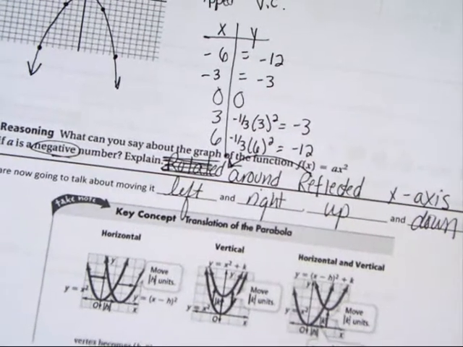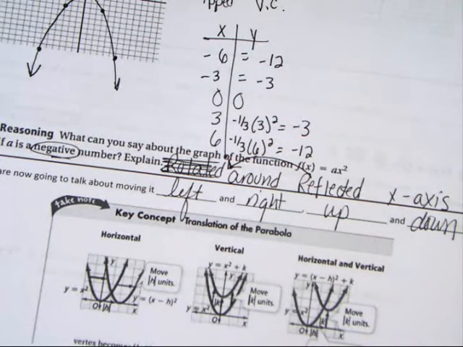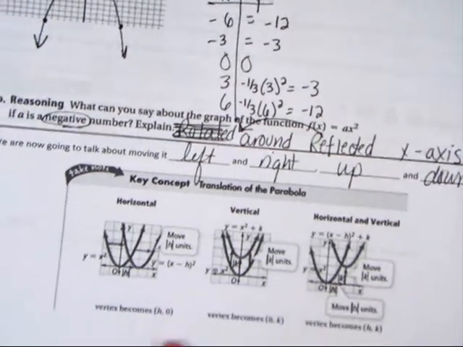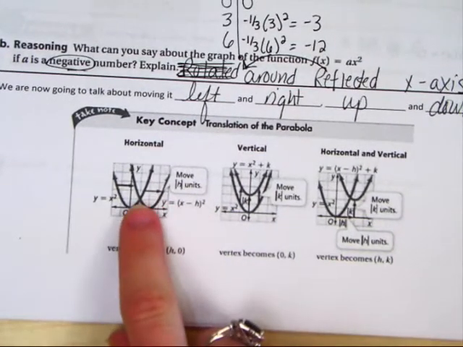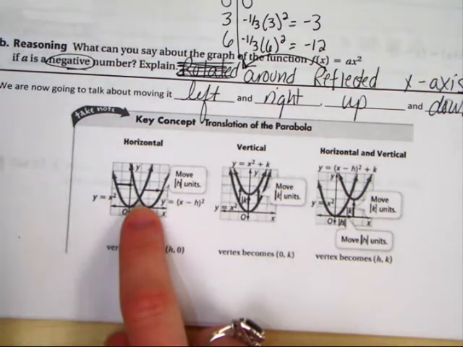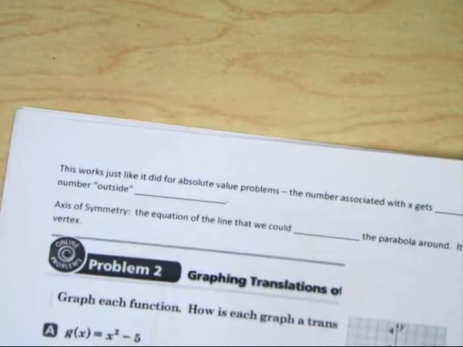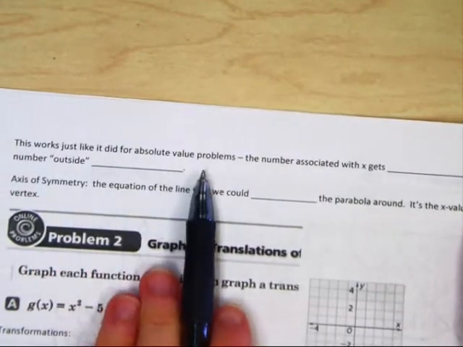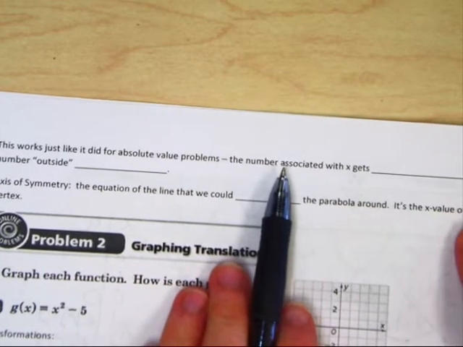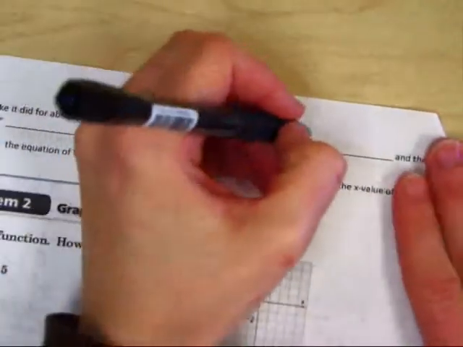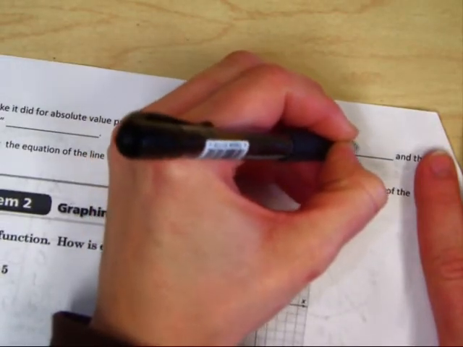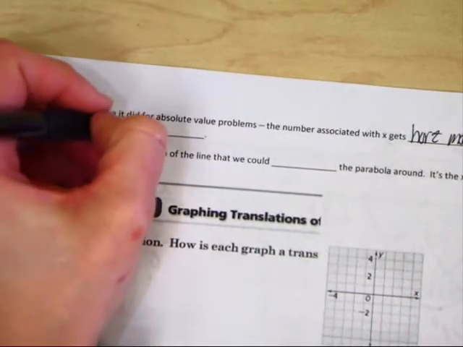Now, depending on how well you learned your rules of absolute values, the rules for quadratics are exactly the same. So left and right, if it's +3, you would move it to the left 3. If it's -3, you move it to the right 3. Same thing for up and down. If it's +3, you move it up. If it's -3, you move it down. Again, this will work just like it did for absolute value problems. The number associated with x gets the horizontal movement, and the number outside gets the vertical movement.